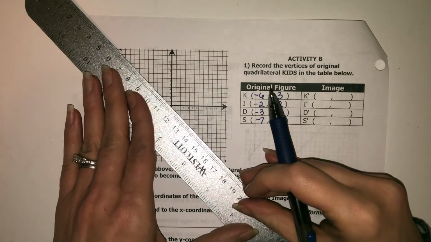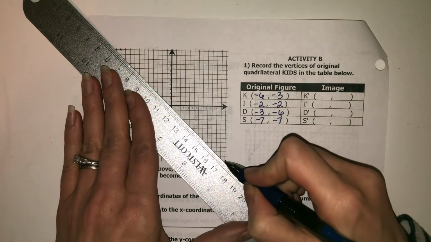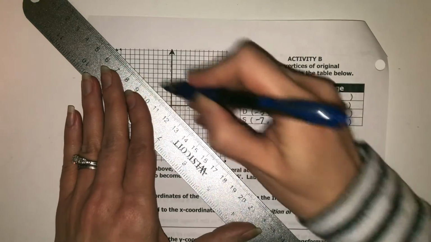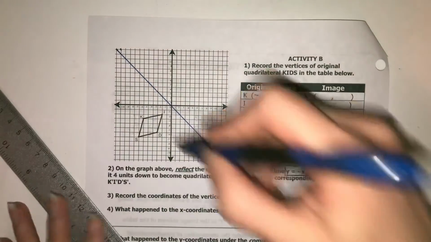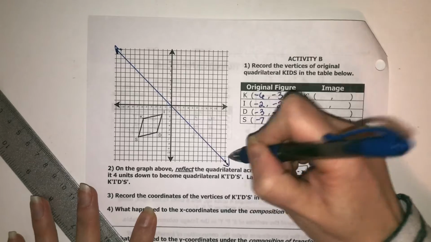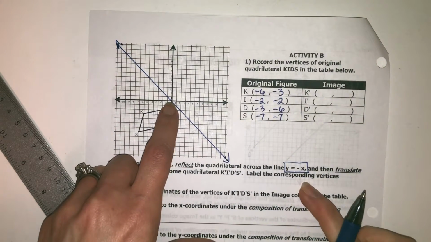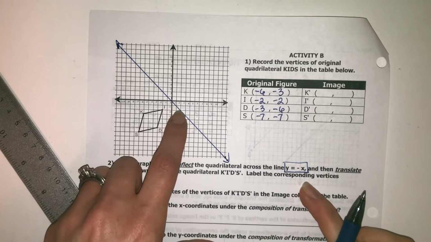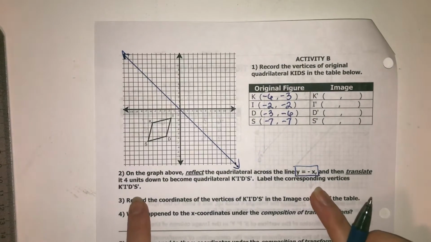See if I can get this lined up carefully. Oh, there we go. Of each unit. Yes. So that's the line y equals negative x. The y-intercept is 0, and the slope is down 1 over 1. Okay? So first we're going to reflect it across this.